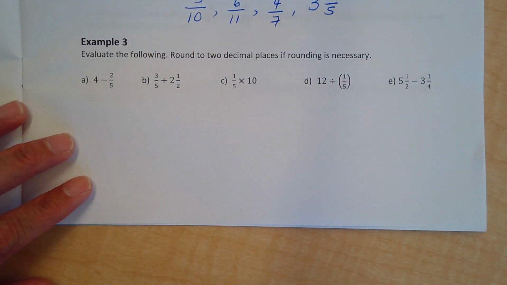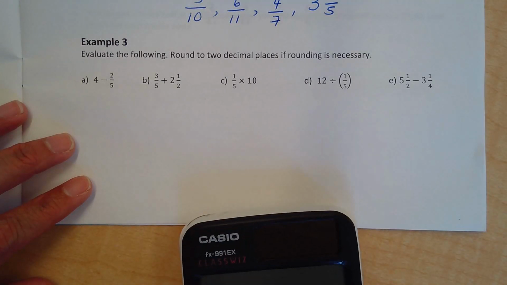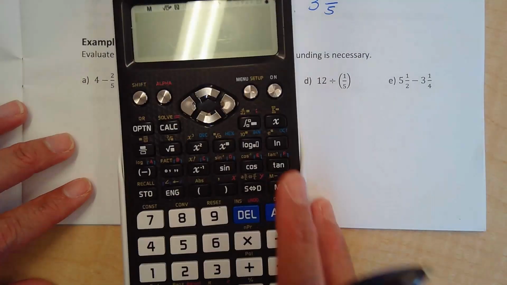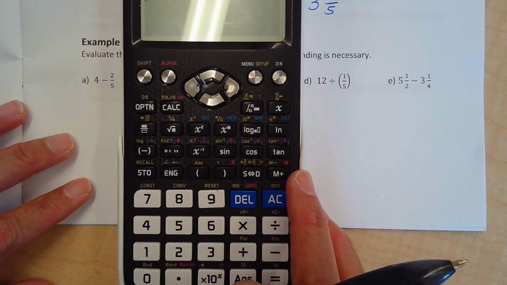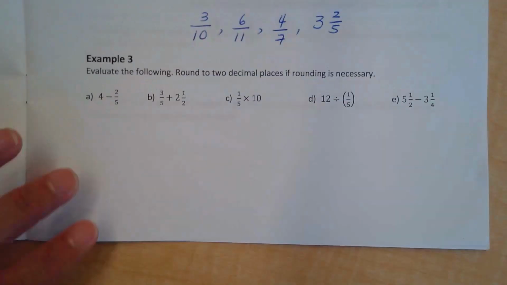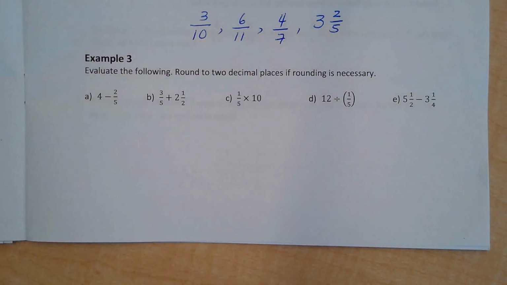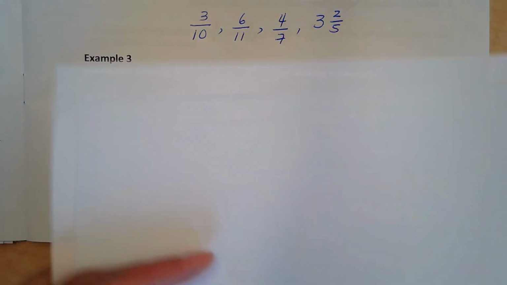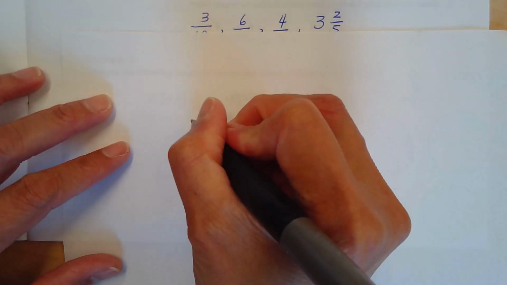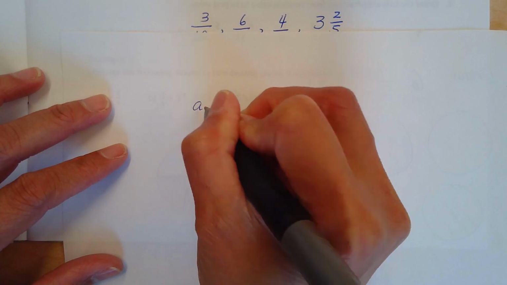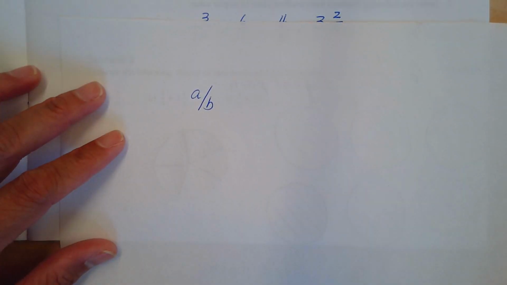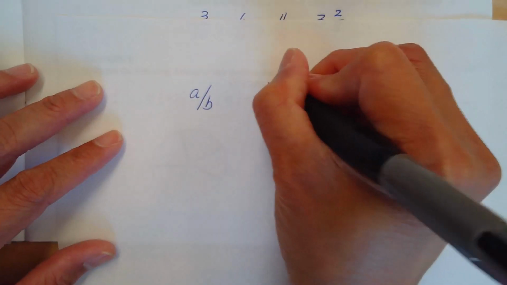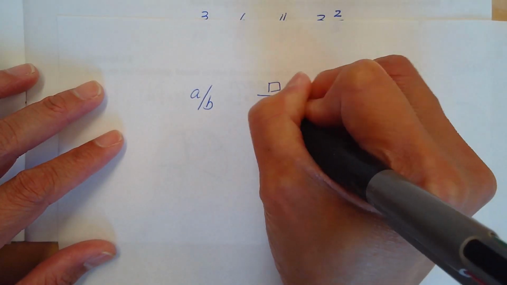Now, getting to know your calculator. When you look at your calculator, do you have this key or button? Fraction button? Sometimes I've seen a calculator have this.